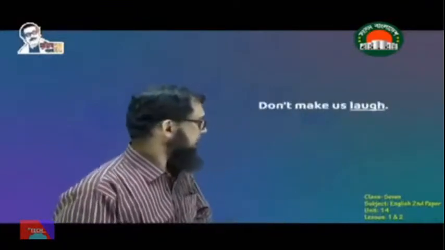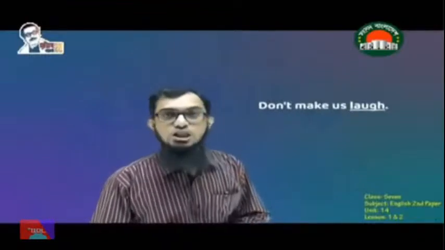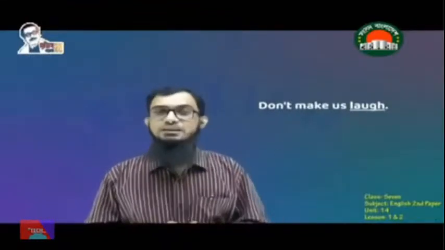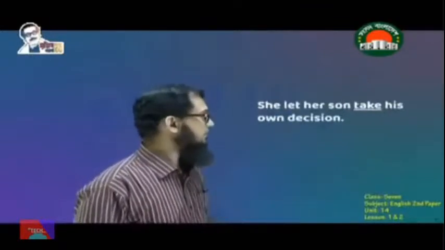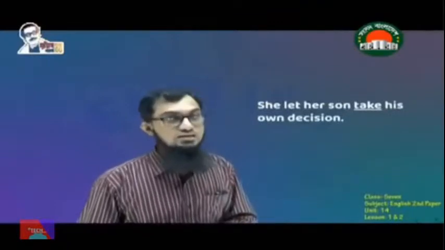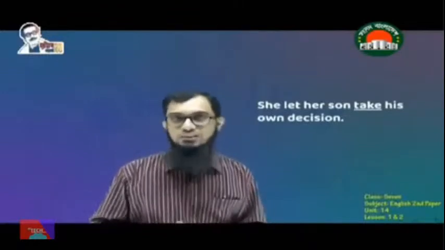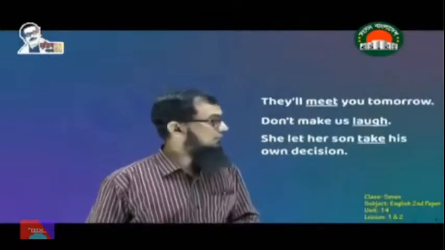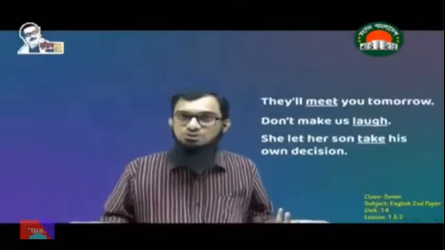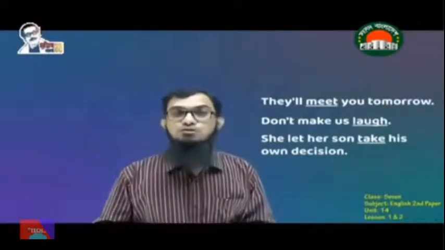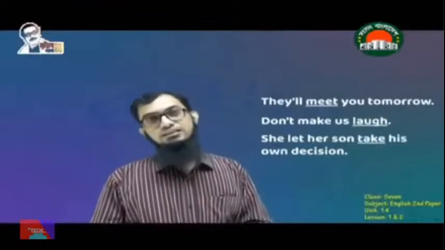See next example. Don't make us love. Okay, love is underlined here, and it came without to. It is another example of bare infinitive. Next example. She let her son take his own decision. Take, not to take. Another bare infinitive. All the verbs you can see here, meet, love, take, all came without to, but they are our base form of verbs. So these are the examples of bare infinitive.